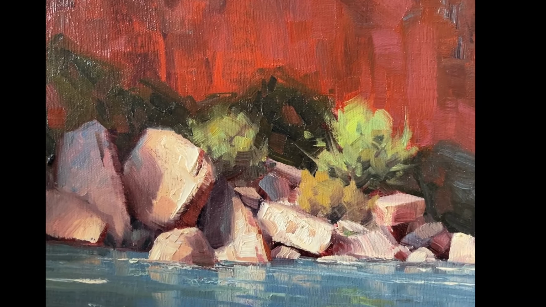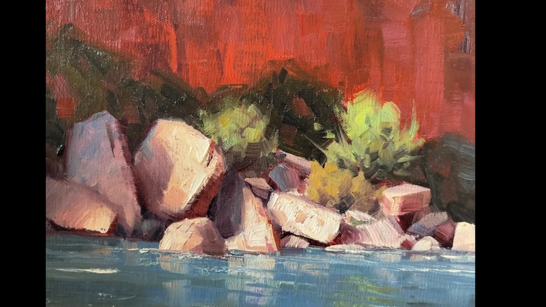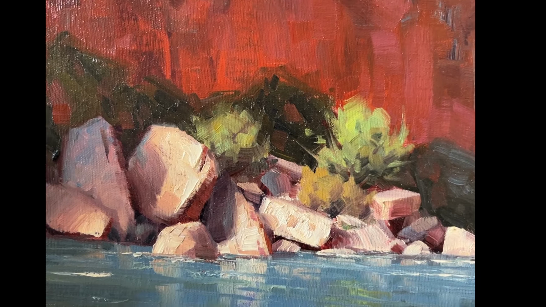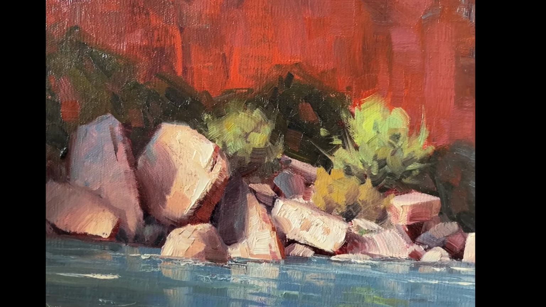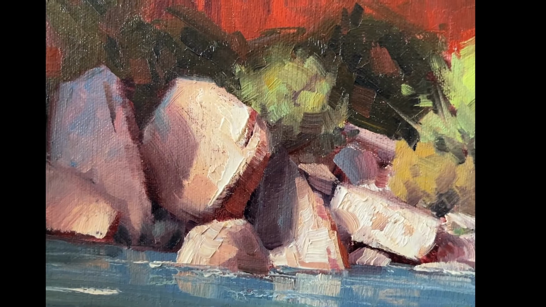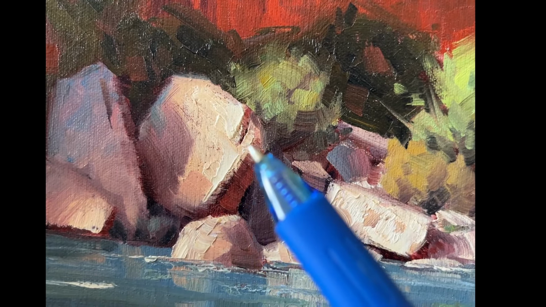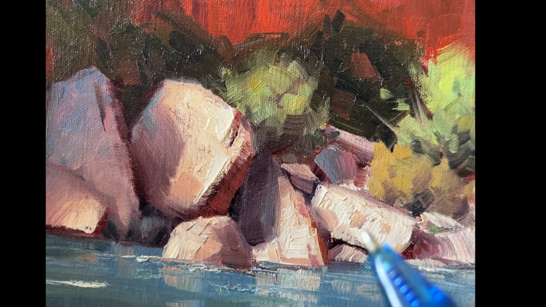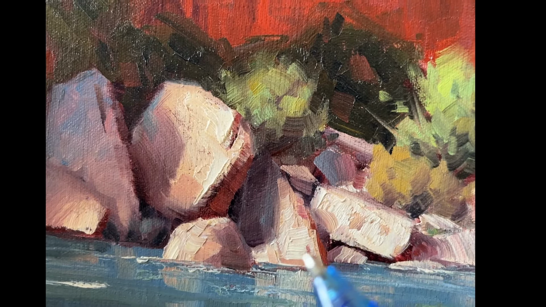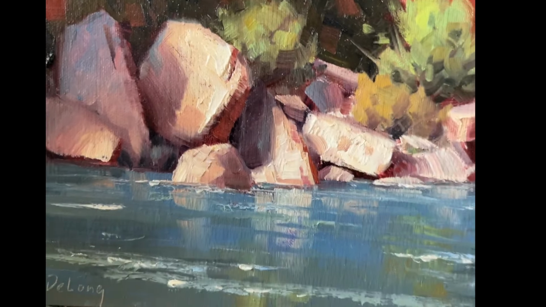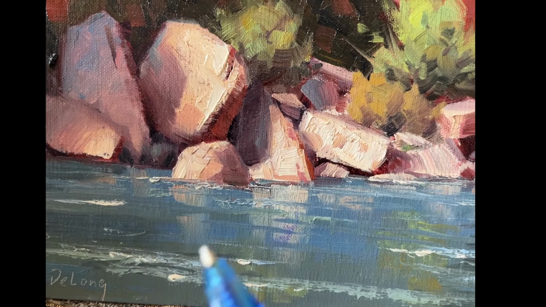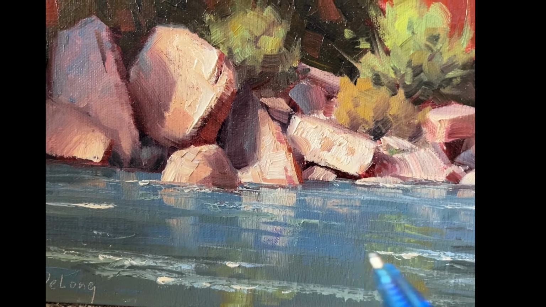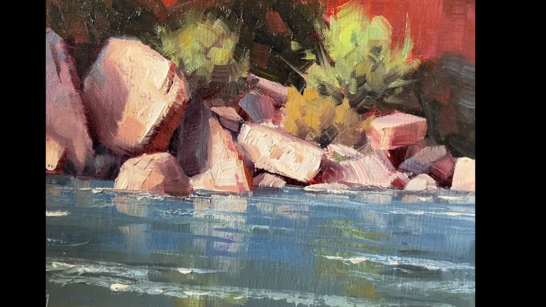All of my sharp edges, all of my punch of color is right here in our focal area. There's some nice palette knife going on in some of these rocks where I've added some thicker paint. Similarly here in the water, we've got some nice little palette knife dragging going on.